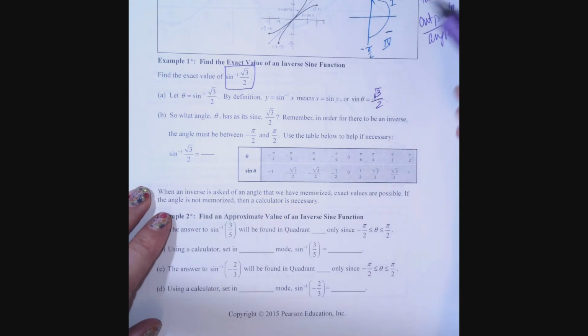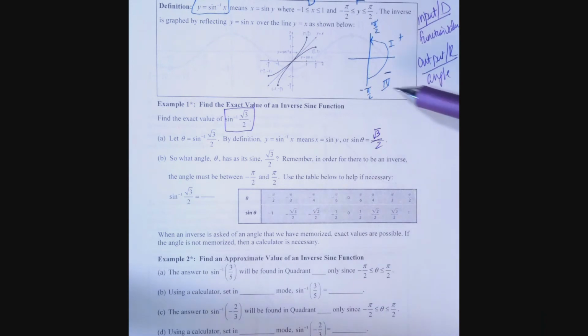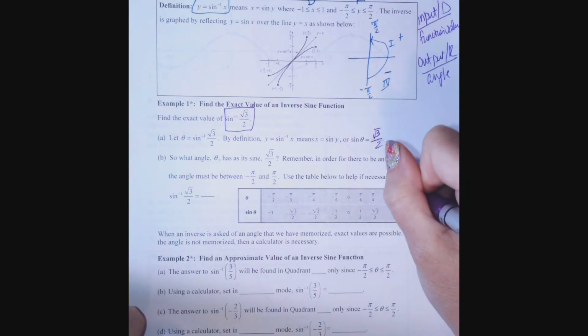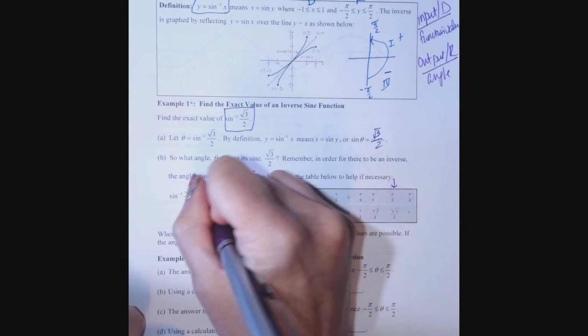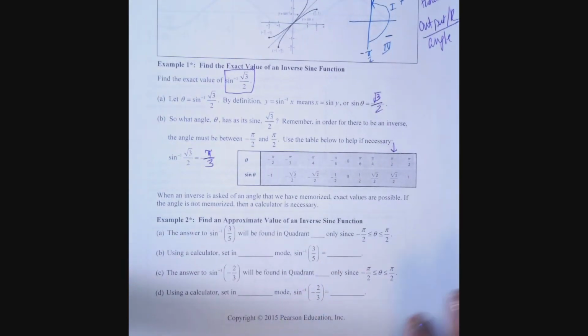Now remember, we were restricted to quadrants 4 and 1 for inverse sine, and sine inverse is positive in quadrant 1. So what is the angle in quadrant 1 that has a sine function value of √3/2? If you don't remember it, you can look it up on your unit circle. It gives it to you here in the table, and you can see that that angle is π/3, our special angle π/3. Same thing as 60 degrees.